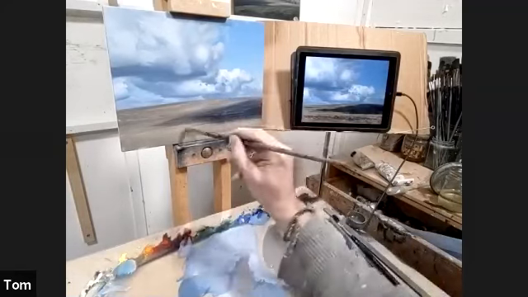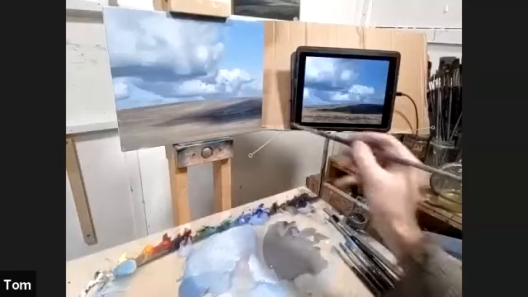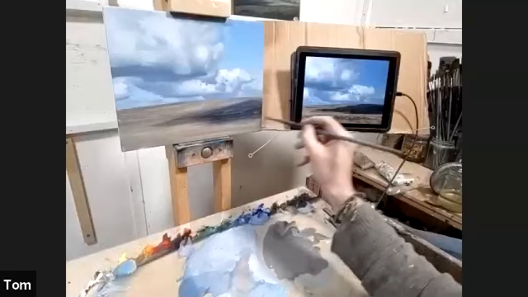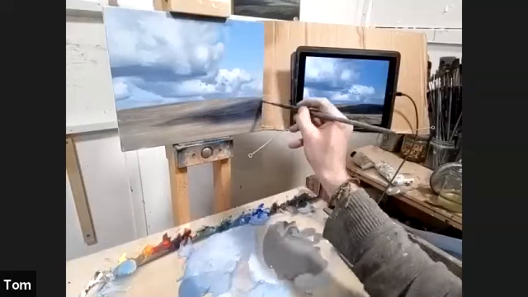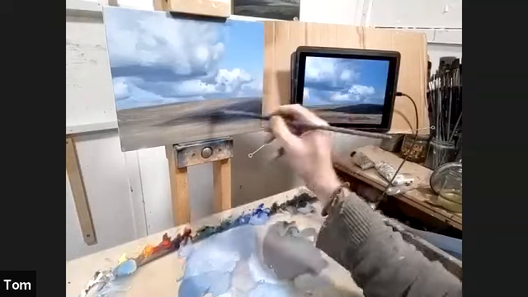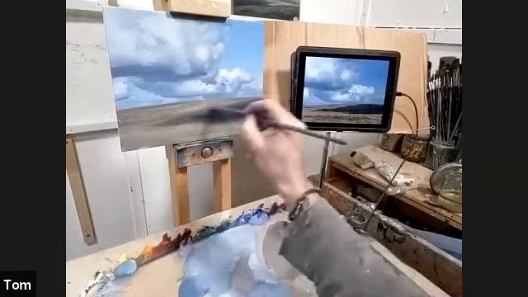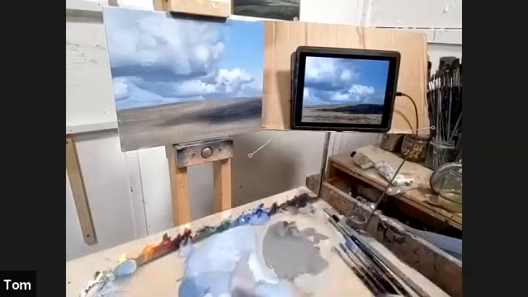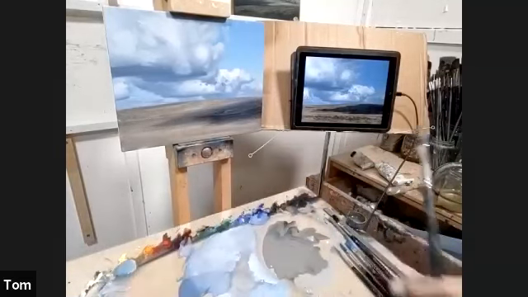And I'm just trying to blend that transition between the cloud shadow and the grass. Like I said, it has to be soft. Otherwise, it won't read well as a shadow in our eyes. Okay, getting there.